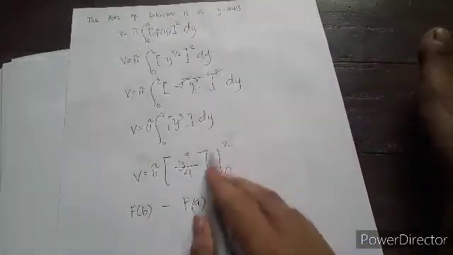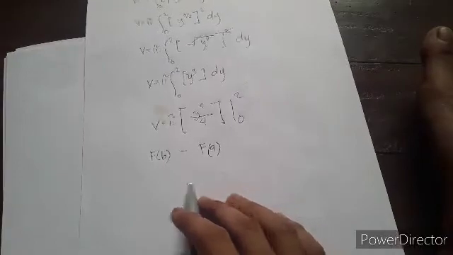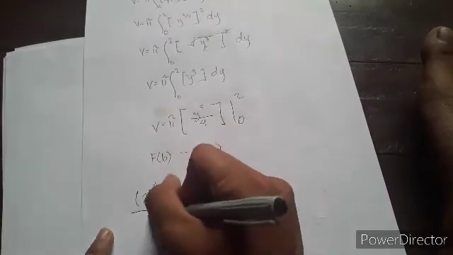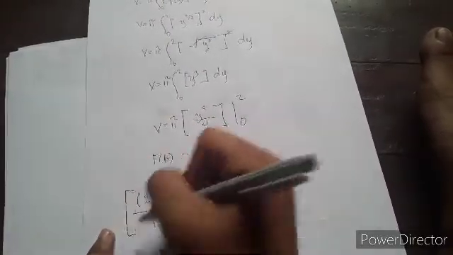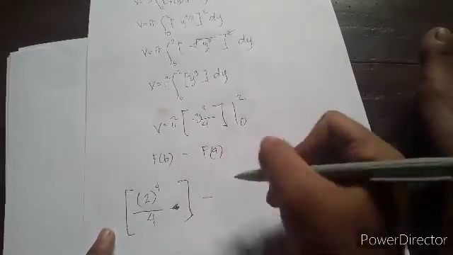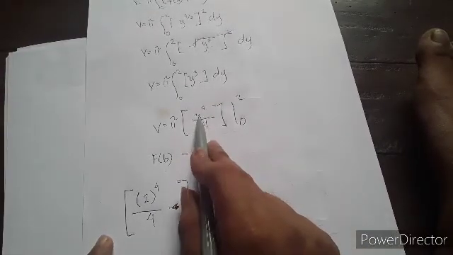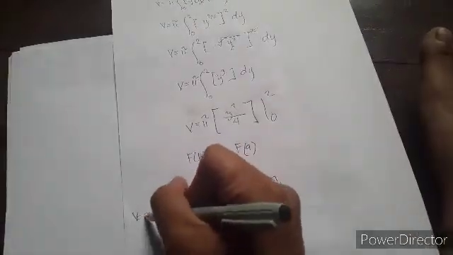The value of b is 2, the value of a is 0. So we substitute y with 2: 2 to the fourth over 4, minus 0, because if we evaluate this function at 0, it becomes 0, since 0 to the fourth over 4 is 0.